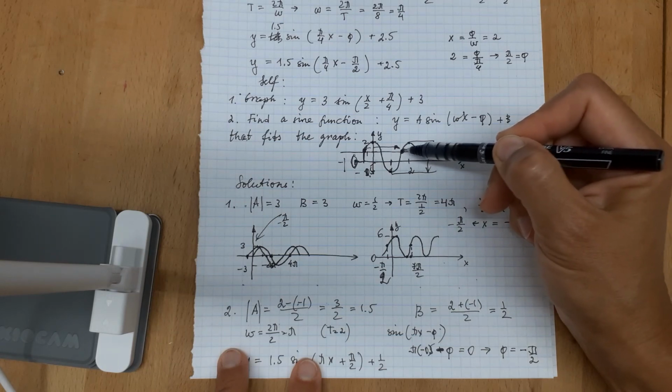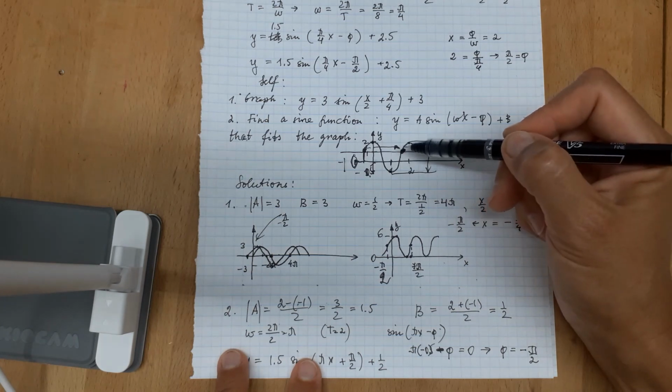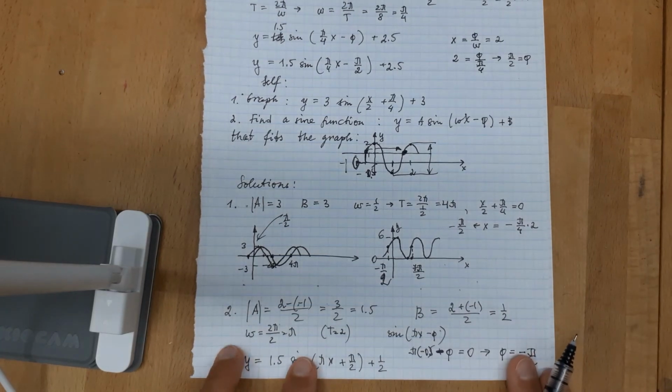So for example, if I consider that sine starts over here, it's 1.5 actually, and my shift is going to be minus 3 pi over 2. Well, again, both answers are correct.